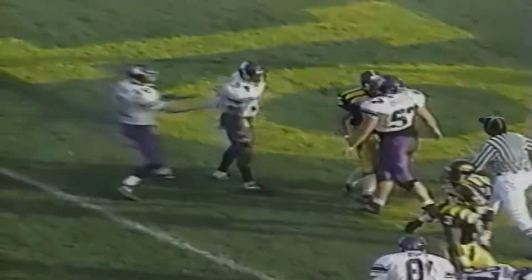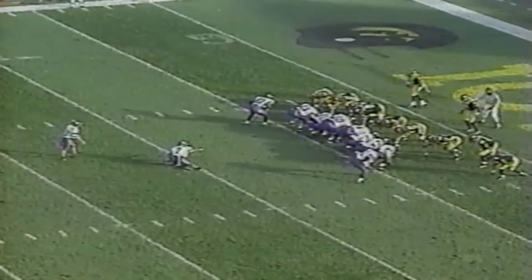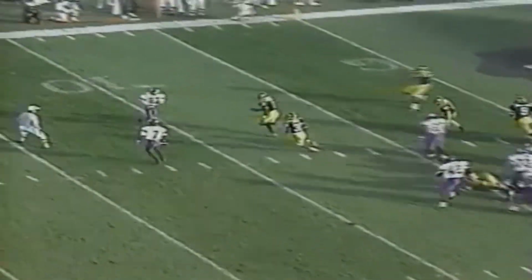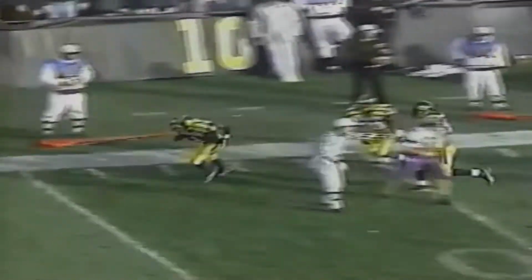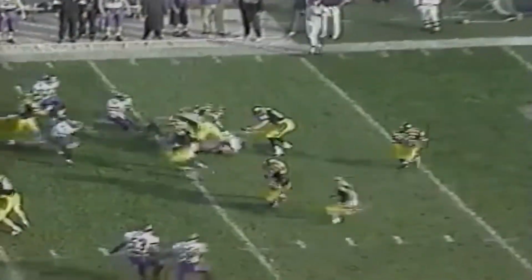Lundy lunges in. Touchdown, Wildcats. Northwestern went 64 yards in 7 plays. The extra point is gone awry, and it is no good on the 2-point try. So the score now is Iowa 28, Northwestern 13, and Tavian Banks to return the kickoff for the Hawkeyes.